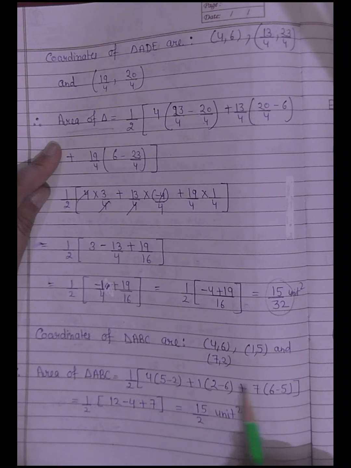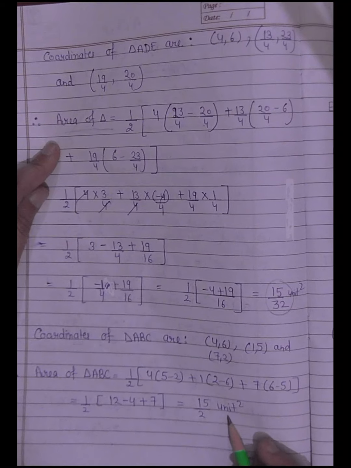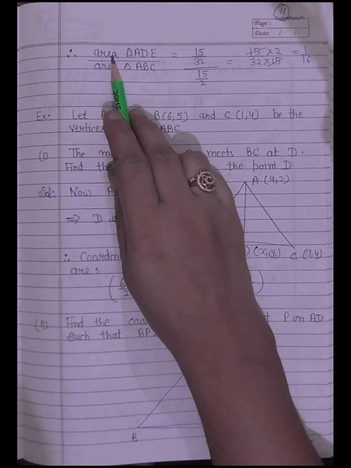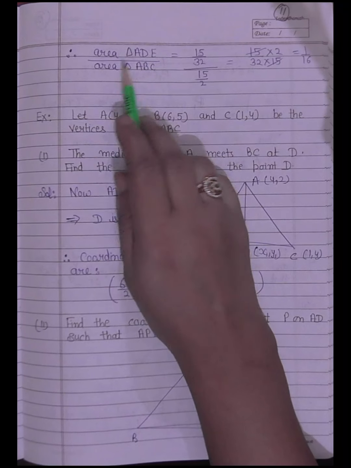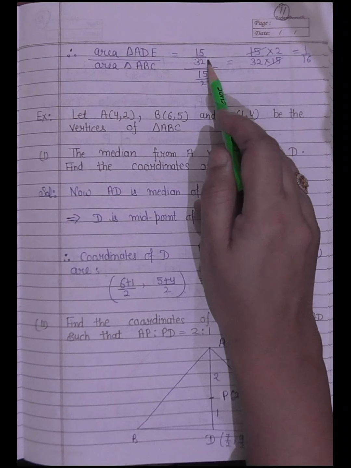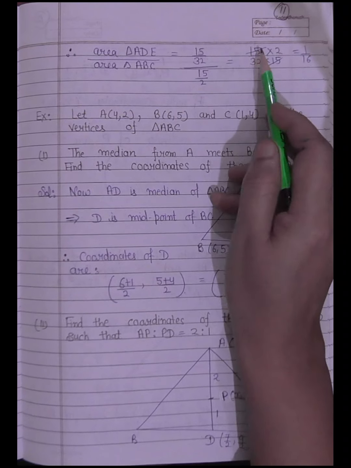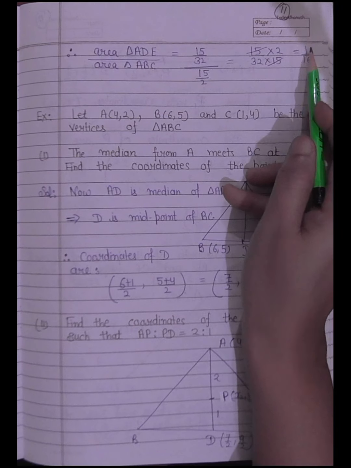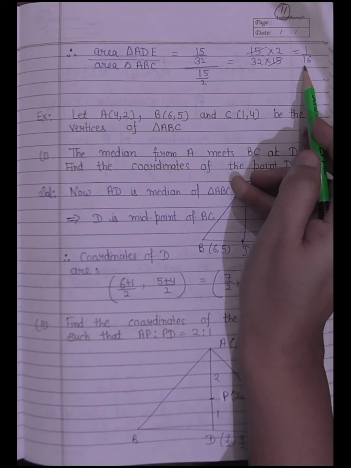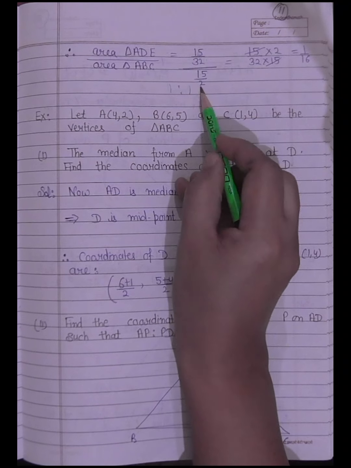Again, by putting all the values in the area of the triangle, I am getting 15 by 2 units square. Therefore, area of triangle ADE by area of triangle ABC, which was 15 by 32 upon 15 by 2, after cancelling out 15, I am getting 1 by 16. So, the ratio is 1:16.